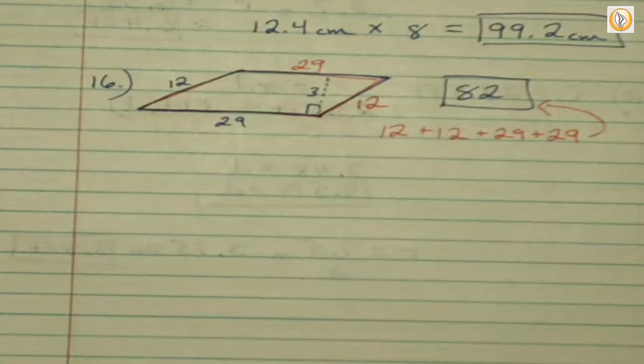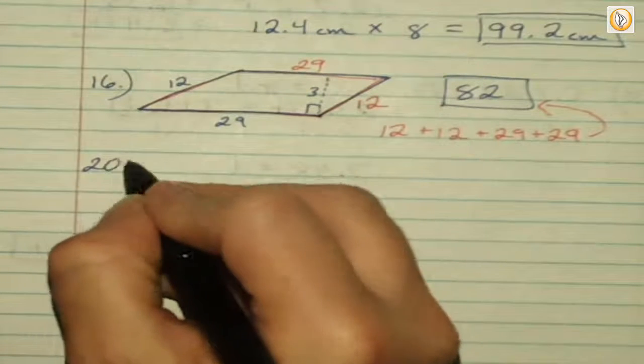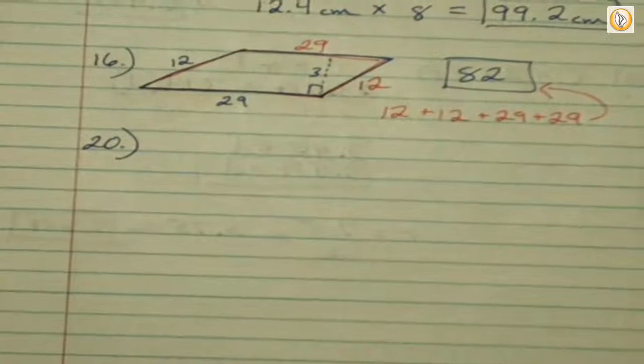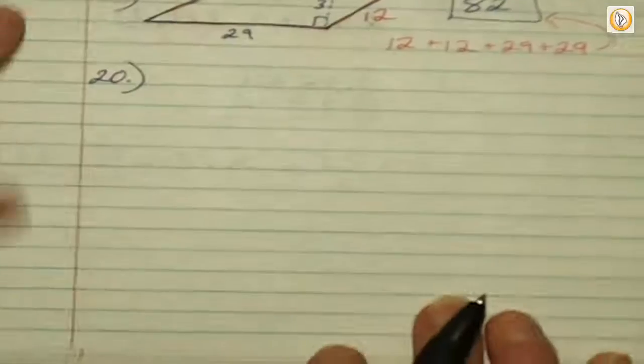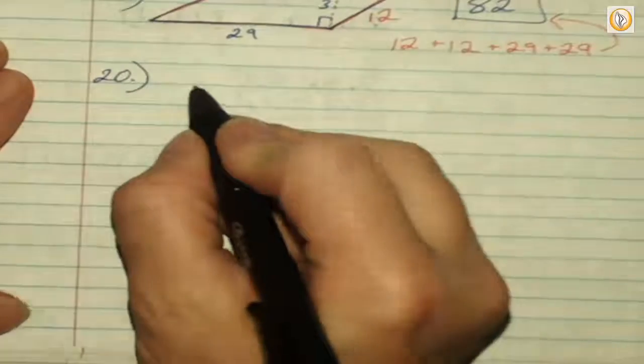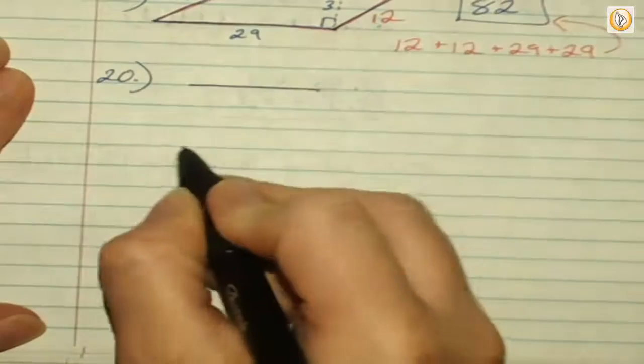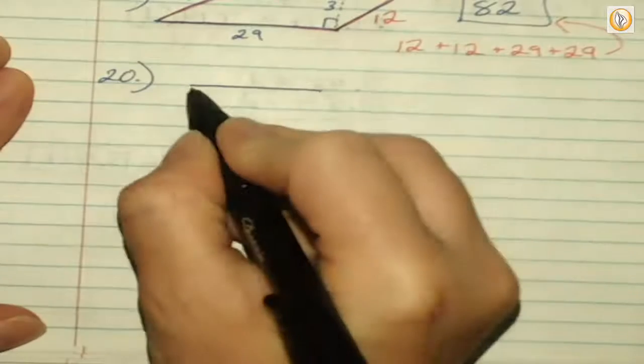Can you set us free? Nope. Look at 20. Yeah, my favorite one. Whoa, what in the world?